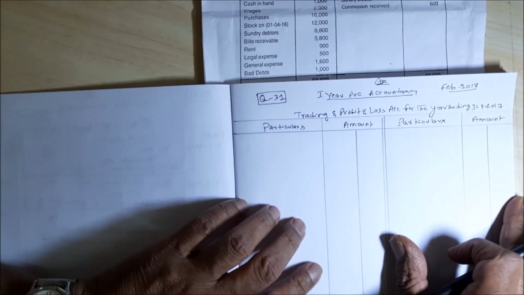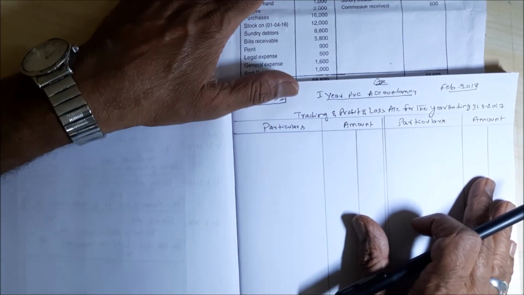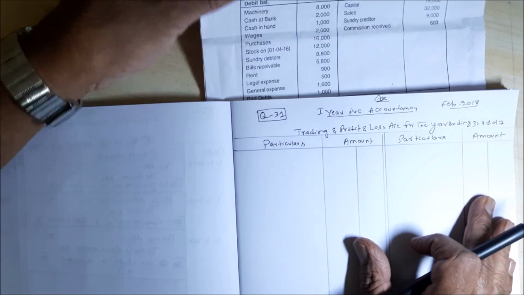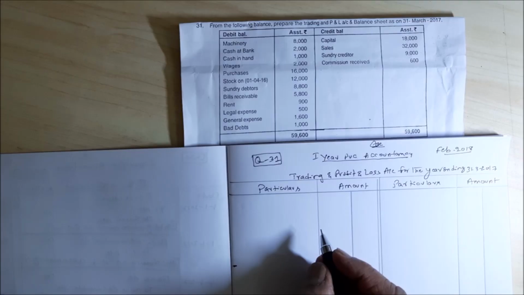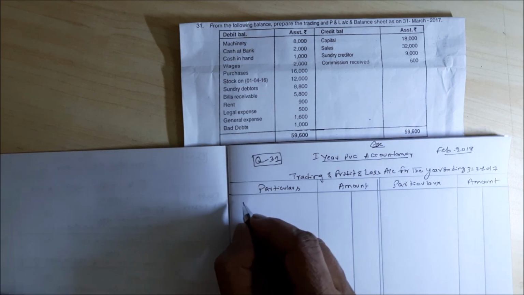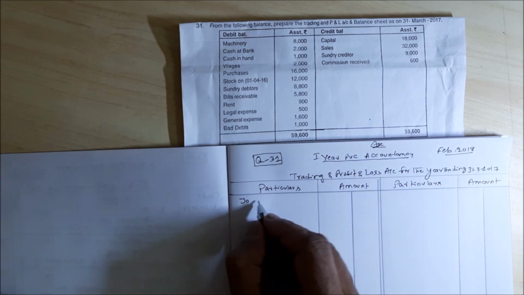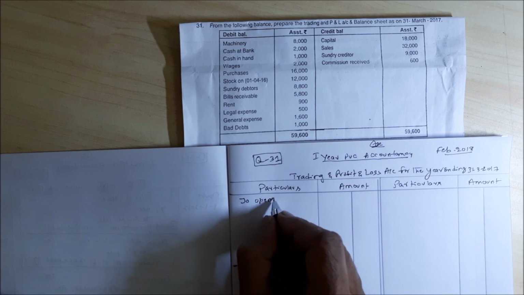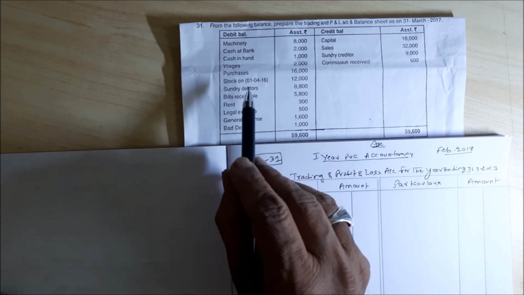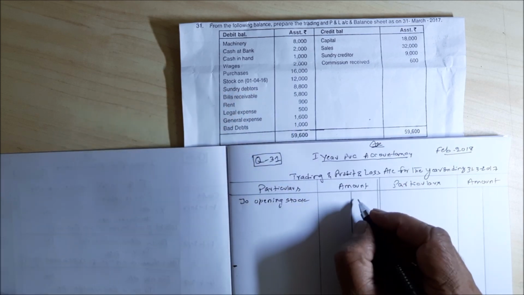I hope students you can see the question paper. Now we will prepare the trading account. First always opening stock. How much is it? Opening stock on 1/4/2016 12,000.